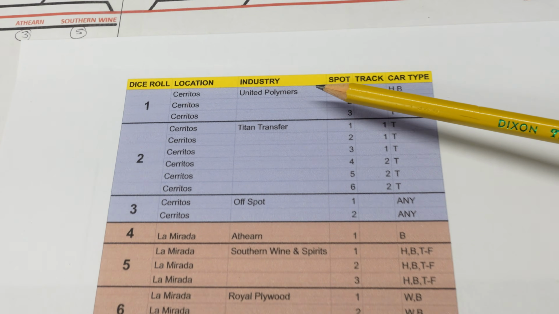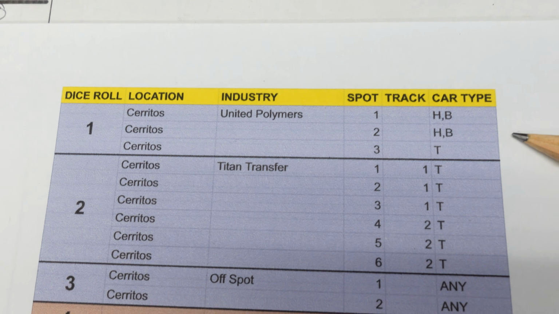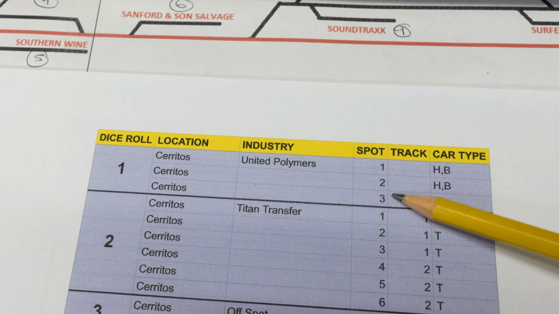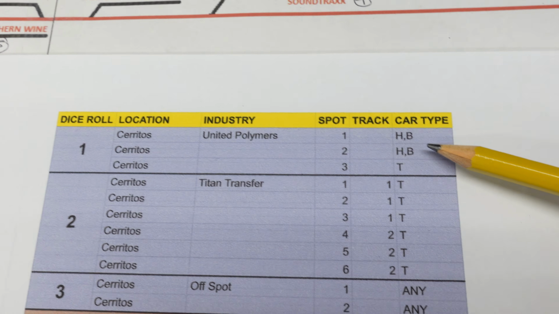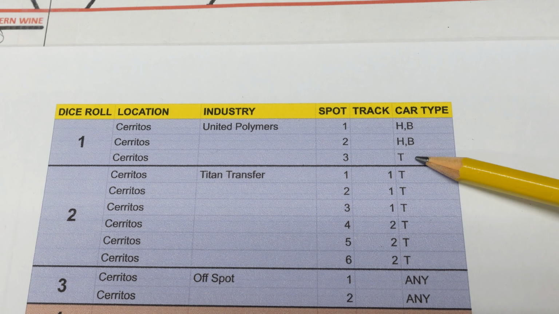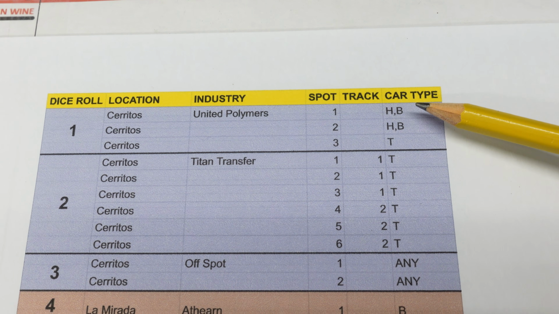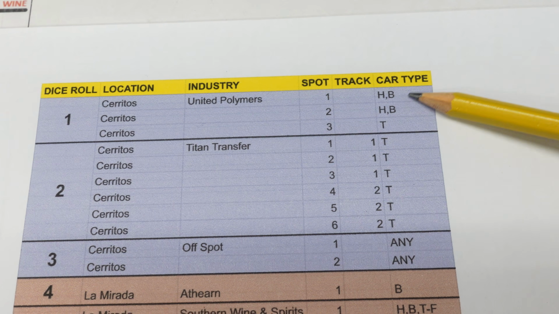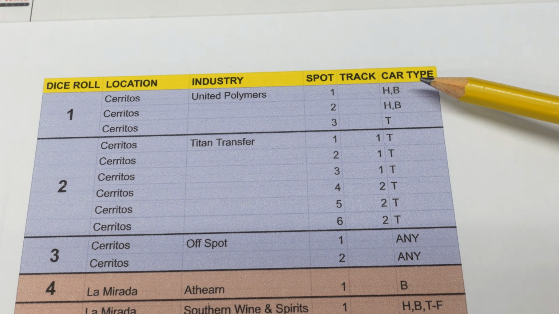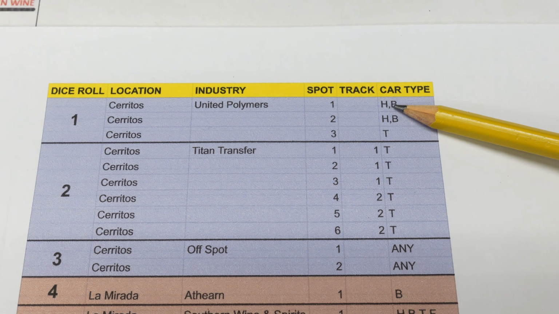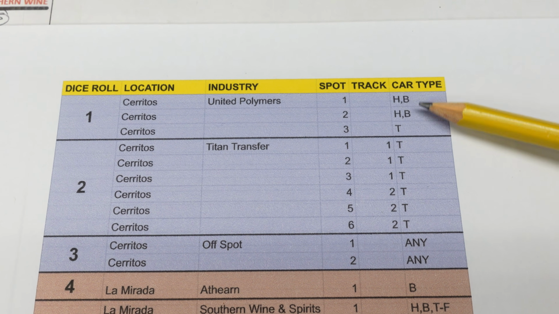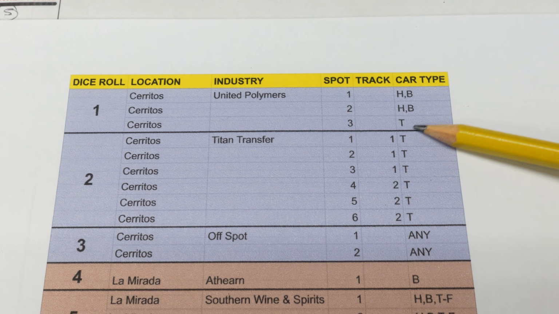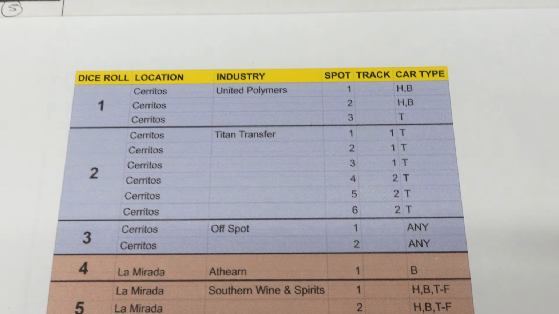Like for instance, here at United Polymers, you can see there are 3 car spots on one track, and they take different types of cars here. Now, all you sticklers over there, don't worry. I'm using my own nomenclature here for a car type. So H, hopper, B, boxcar, T, tank car. Very simple. It makes sense to me, right?